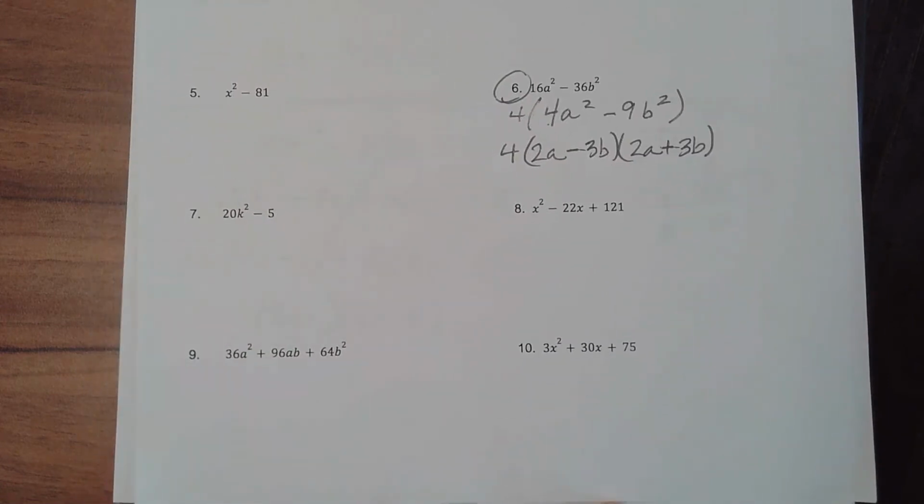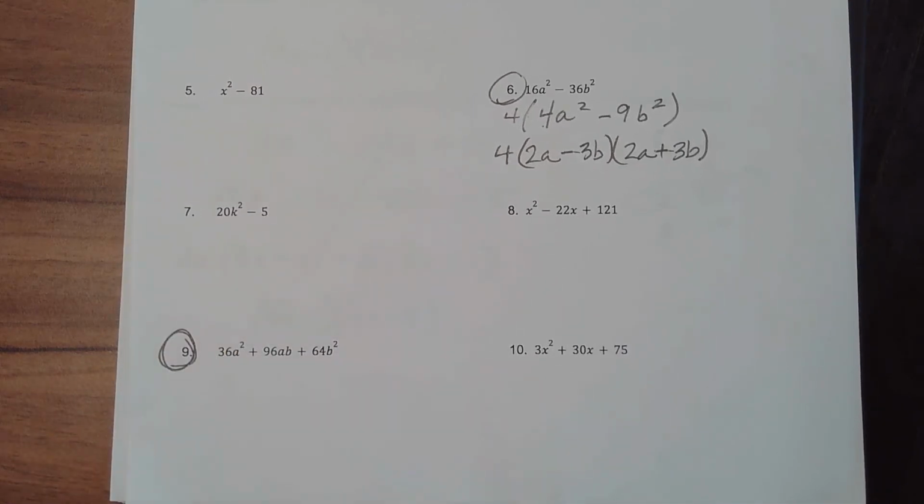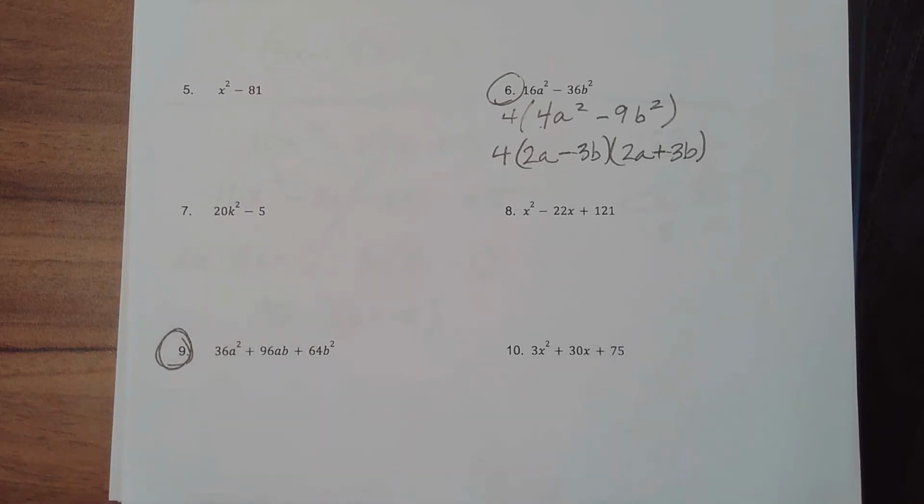Let me show you this one. This is a special one, and this is why sometimes it's nice to have a backup plan to the AC method, because I really don't want to multiply 36 and 64. We call this a perfect square trinomial.